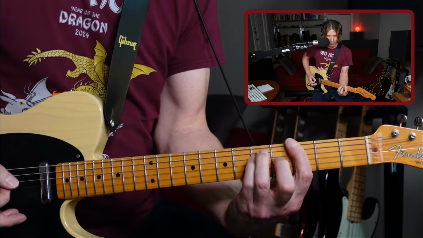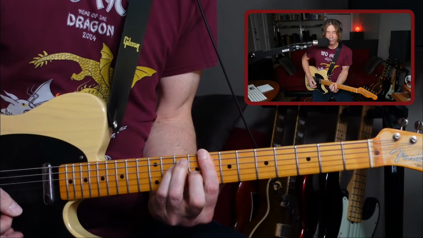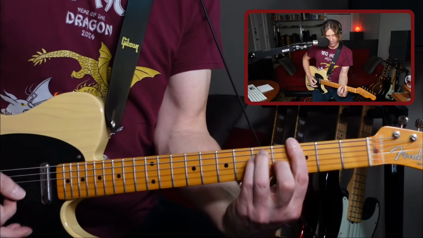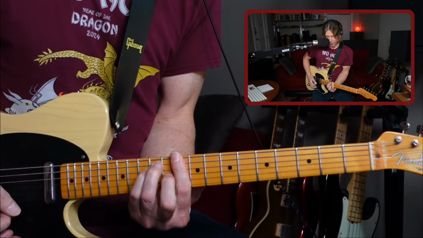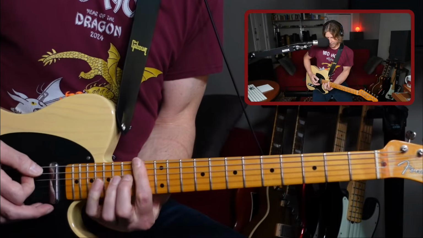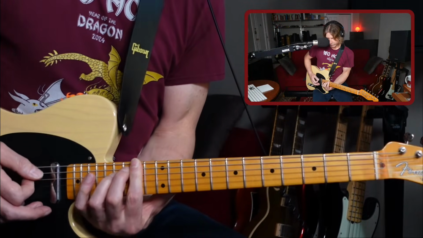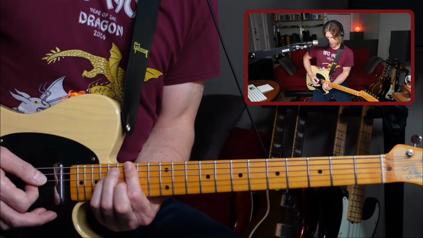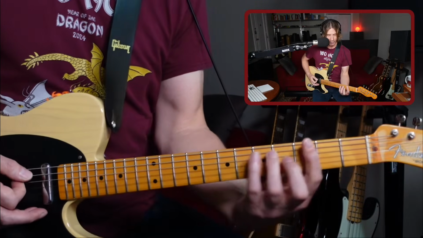You have the 1 chord, the 2 chord minor, 3 chord minor, 4 chord is minor, 5 chord major. Let's see, 1 chord is major, 2 is minor, 3 is minor, 4 is major, 5 is major, 6 is minor, 7 is half diminished. And then back to the top again. Root. Half diminished chord right there is the 7th degree.